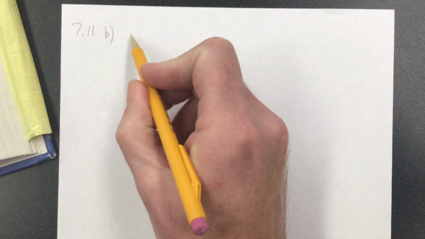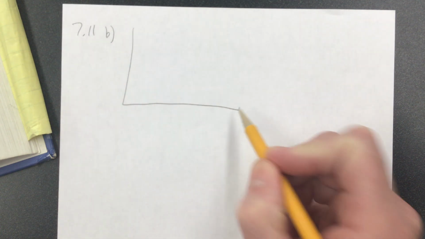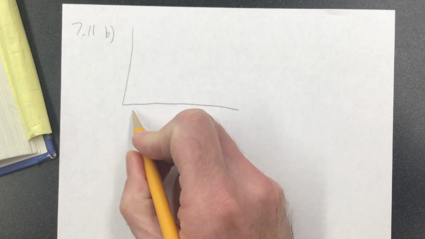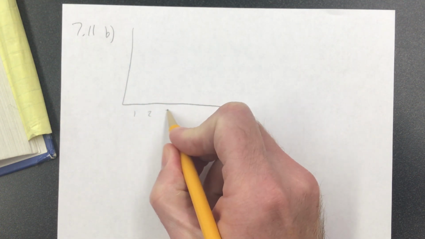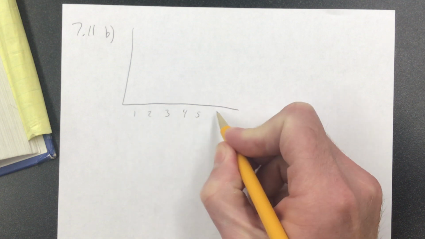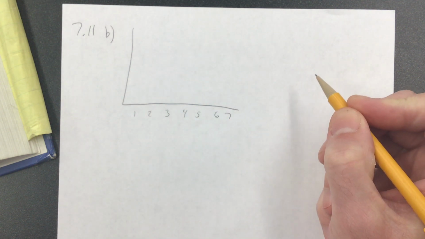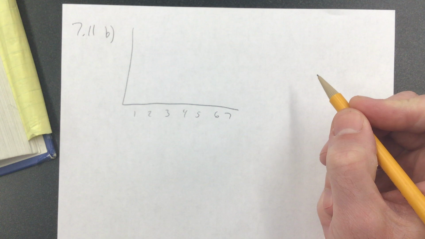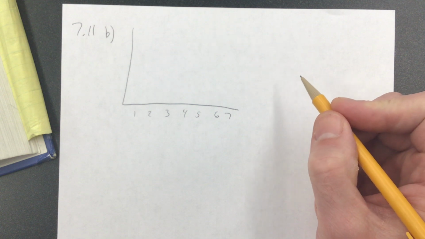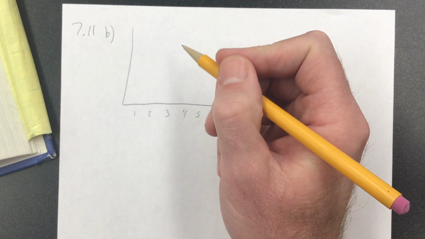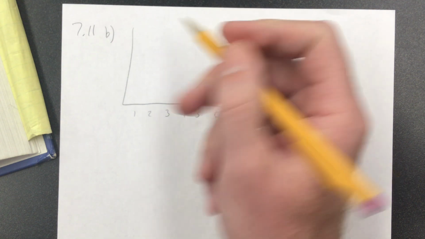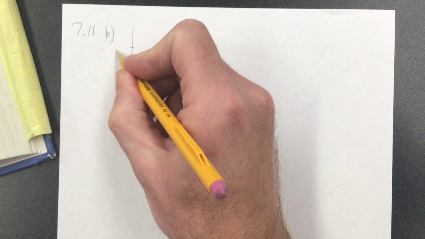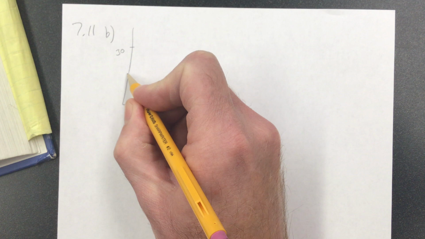My first distribution goes from 1 to 7. And 32% is the category with the most. So let's call that right about there. We'll say that's 30.